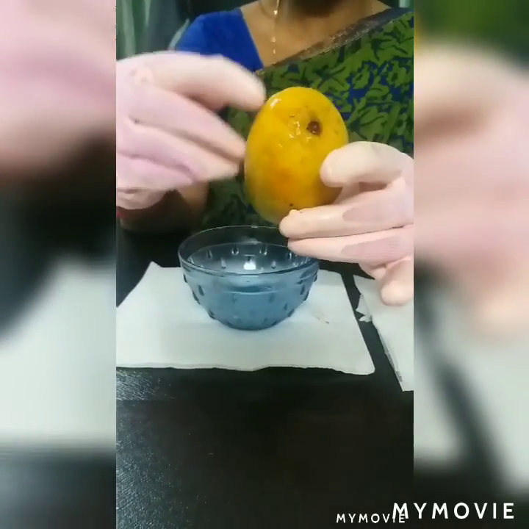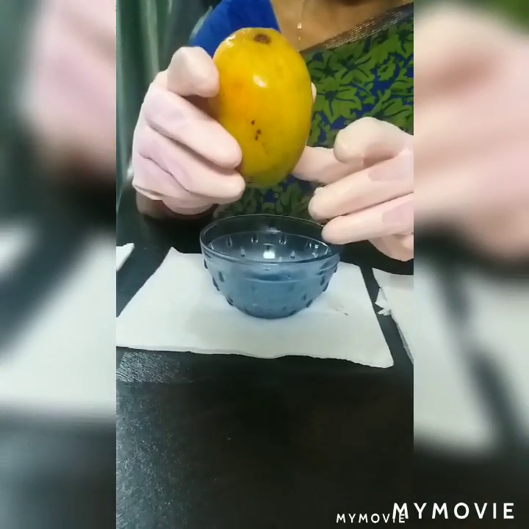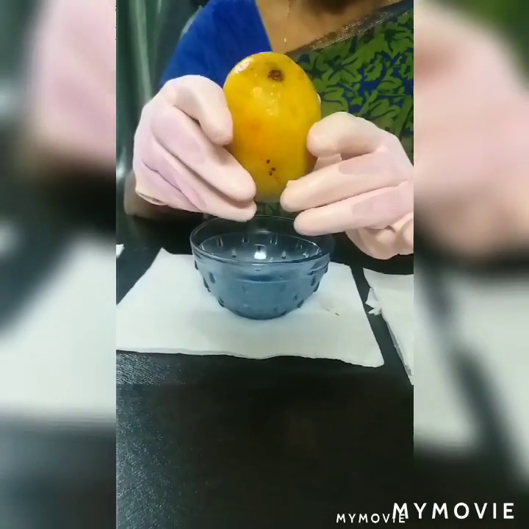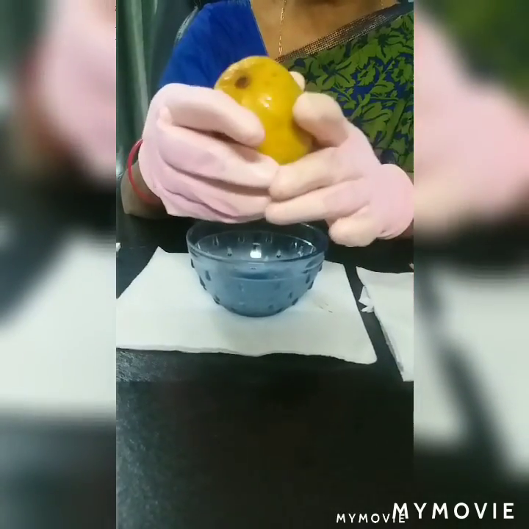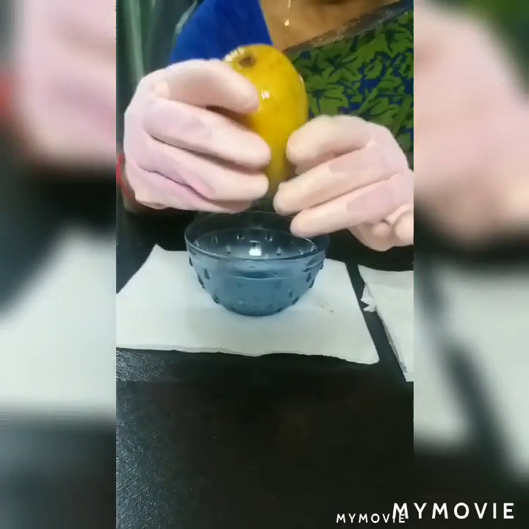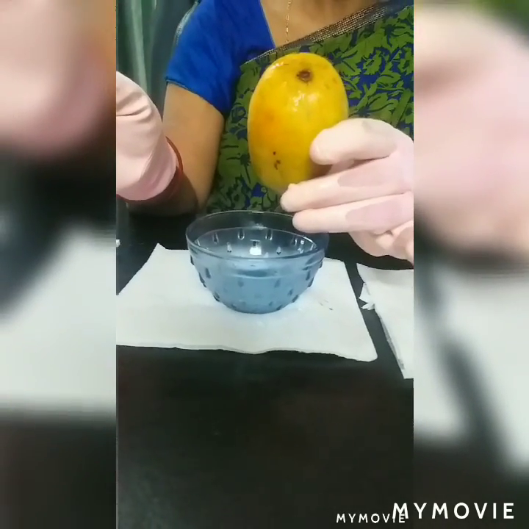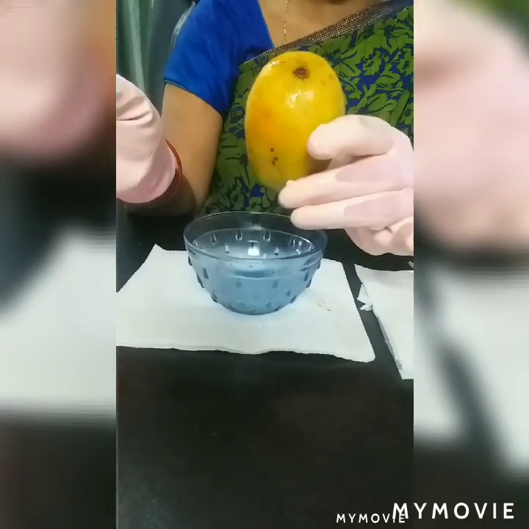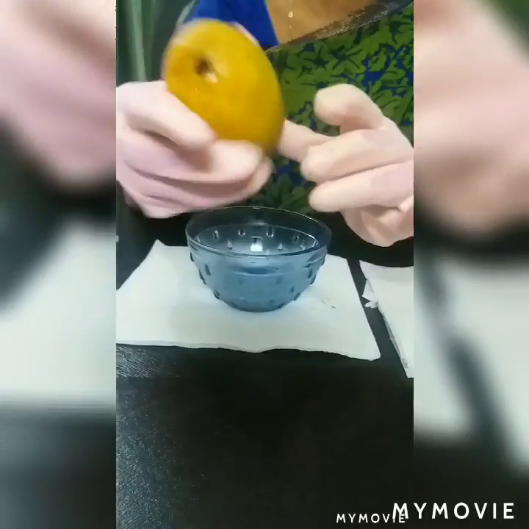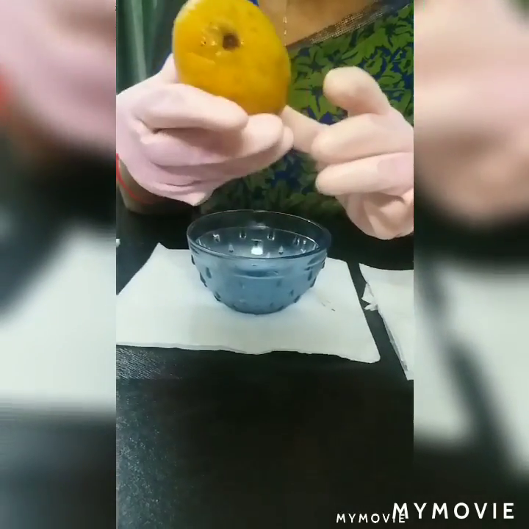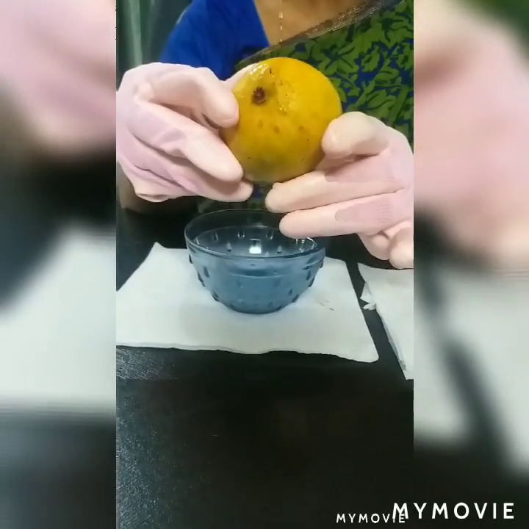So like that, man is responsible for dispersal. How? If this is purchased in one city and carried from one city to another city, the seed will be thrown, and the seed can grow in another city.